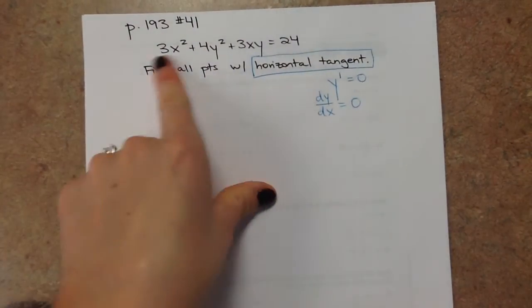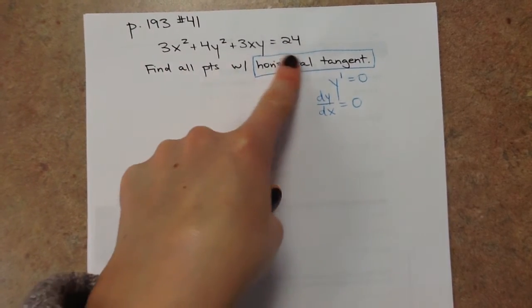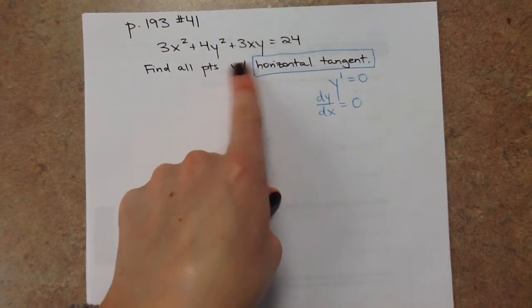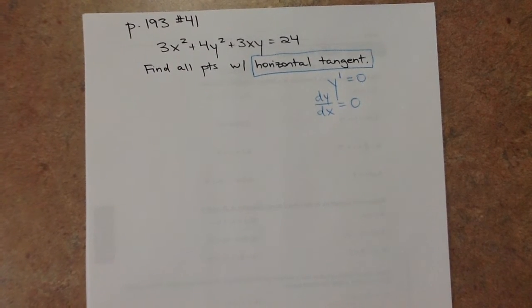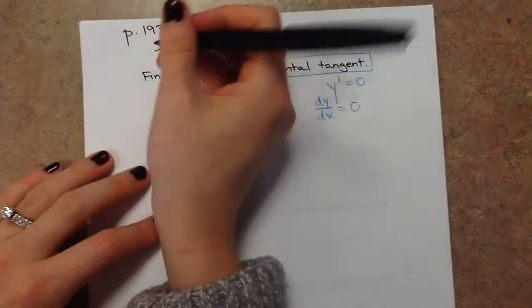Because this is definitely implicit. Do you guys see what I'm saying about the implicit? Like, this is hard to miss. When you see something that looks like this, where the x's and y's are all kind of mixed in there in one equation, that's where you have to use implicit. So we'll walk through our steps.